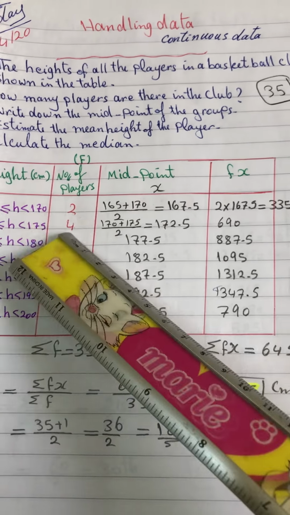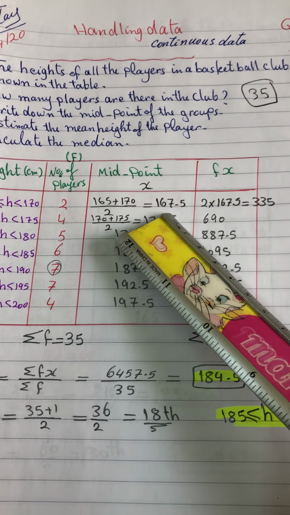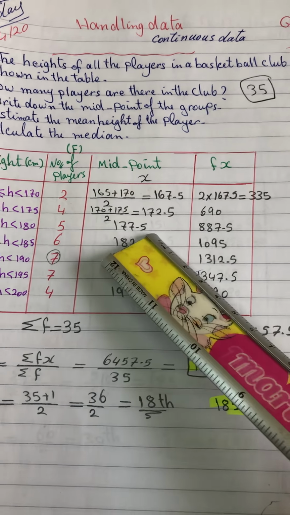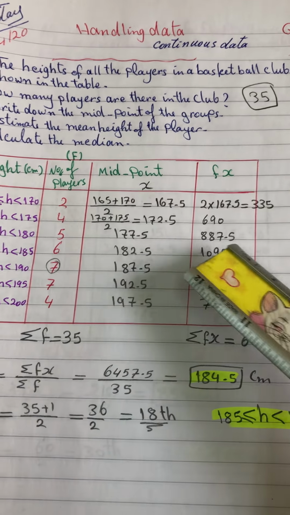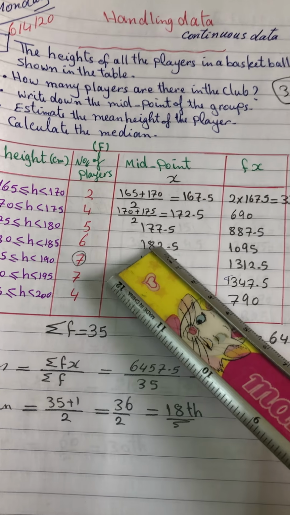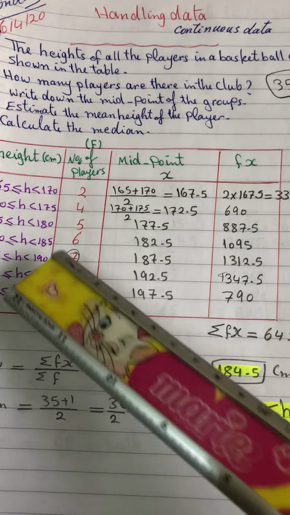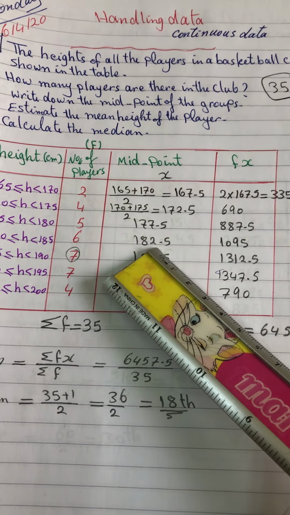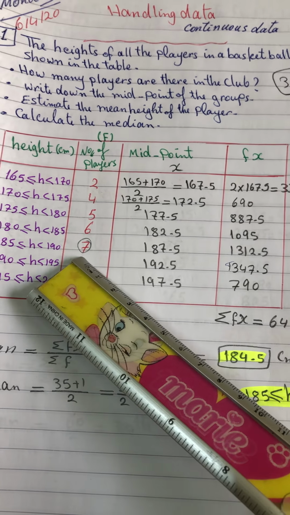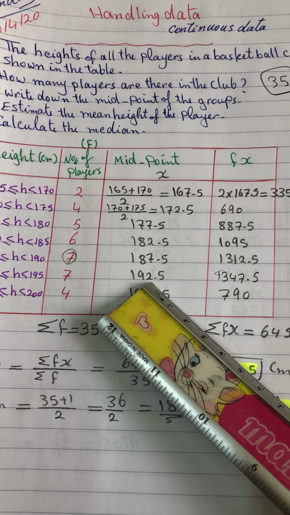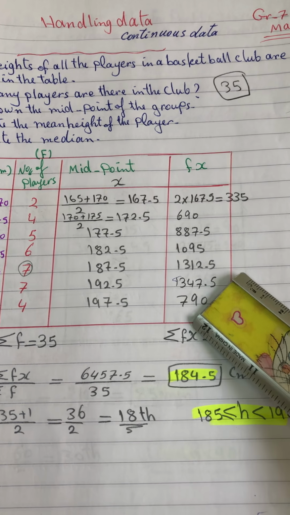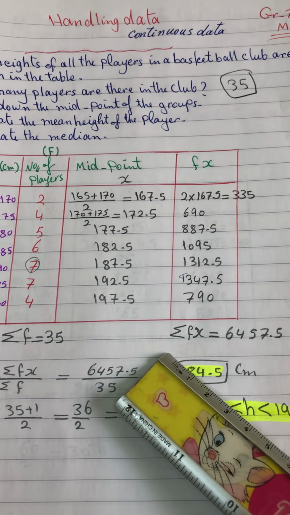by the frequency. So 2 multiply 167.5, 4 multiply 172.5, 5 multiply 177.5, give me 887.5. 5 multiply 175.5, 6 multiply 182.5, 7 multiply 187.5, 7 multiply 192.5, and so on. Then add all these products together to get sigma Fx.